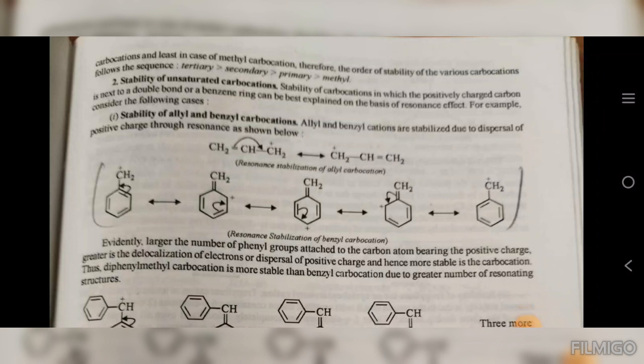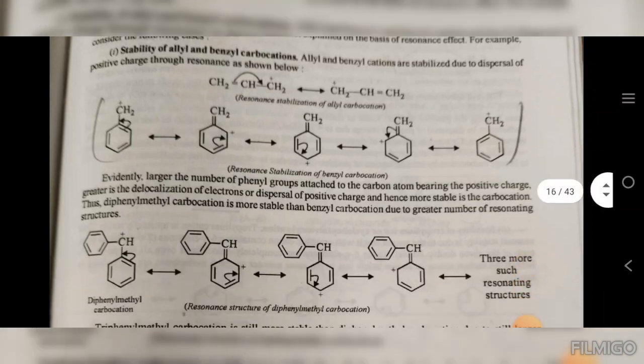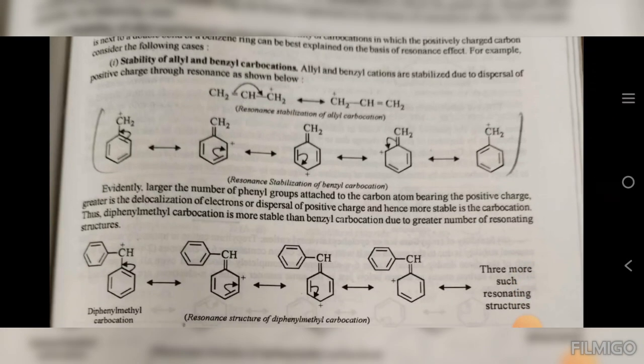Stability of unsaturated carbocations. Stability of carbocations in which the positively charged carbon is next to a double bond or a benzene ring can be best explained on the basis of the resonance effect. For example, consider the following cases. Stability of alkyl and benzyl carbocations. Alkyl and benzyl cations are stabilized due to dispersal of positive charge through resonance as shown below. Resonance stabilization of alkyl carbocation. Resonance stabilization of benzyl carbocation.